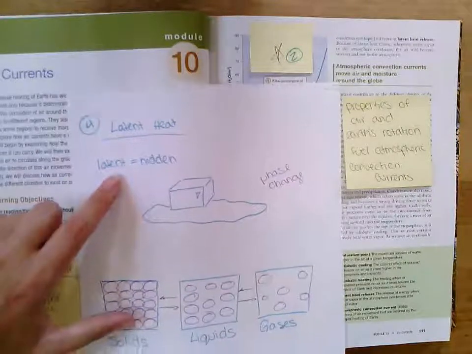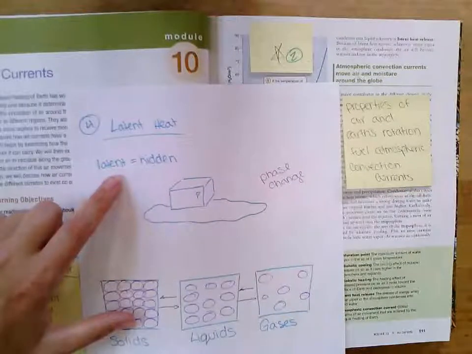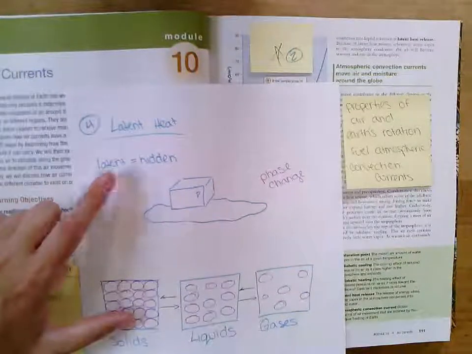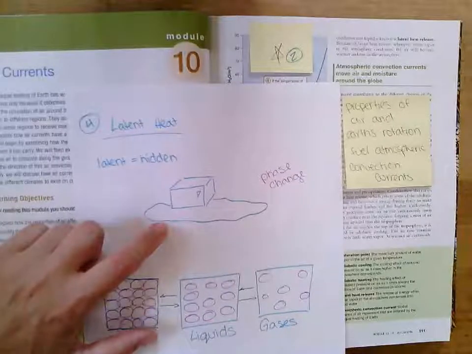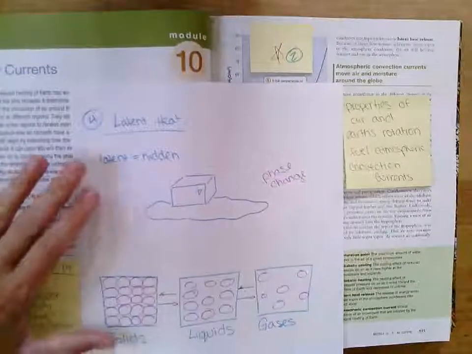Well, latent heat refers to phase change or state change, like for example a solid to a liquid like I've got here, or a gas to a liquid. When phase change occurs, the temperature actually remains constant. But why is that? Well, here are a few.